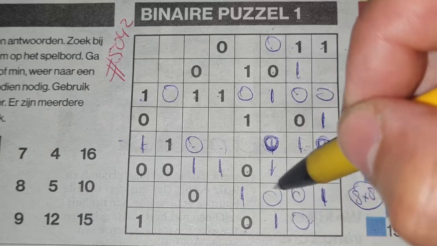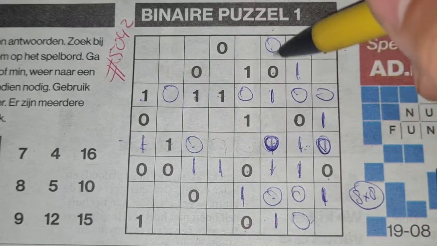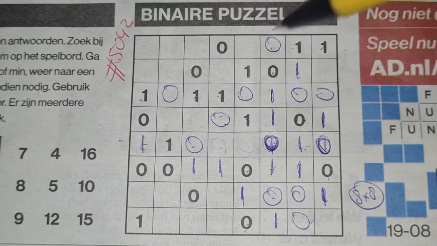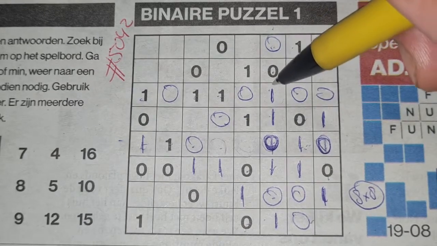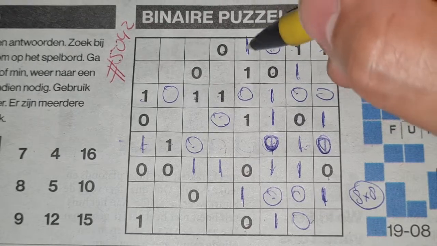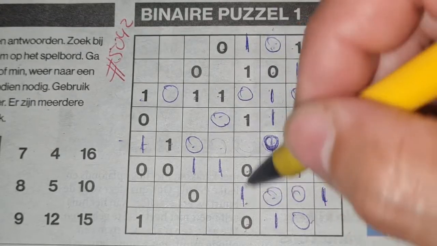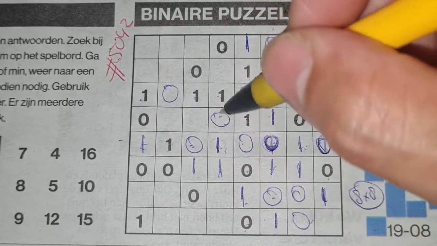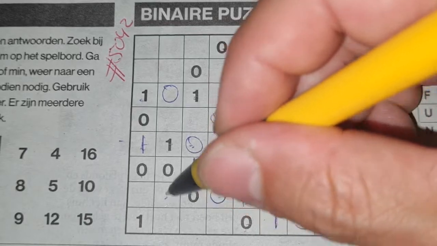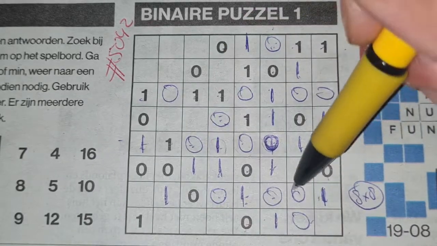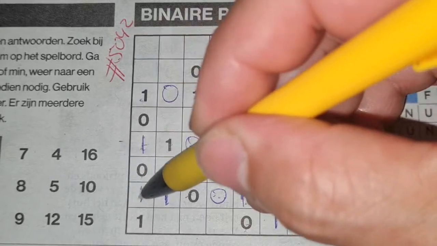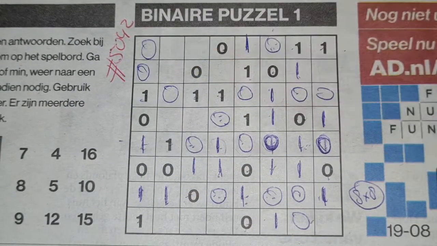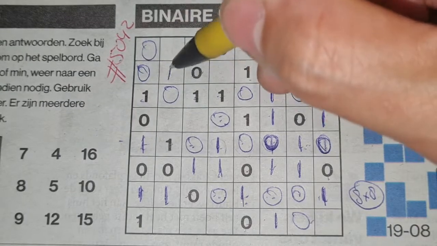Between two ones comes an O. 1 2 3 4 O, so the rest are ones. Double one, here no, there no. Then between two O's comes in 1. 4 ones we have here, so the rest are O's. 4 O's we have here, so the rest are ones. Double one, here no, there no. Double O, here 1, there 1. 4 O's we have here, so the rest are ones. 4 ones we have here in the first column, so the rest are O's. Between two O's comes in 1.